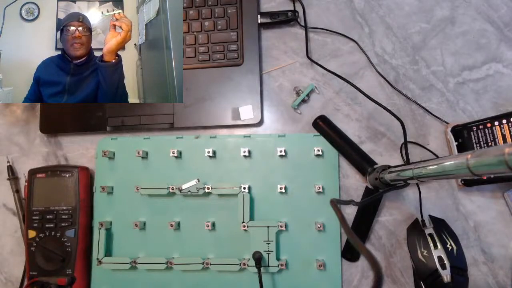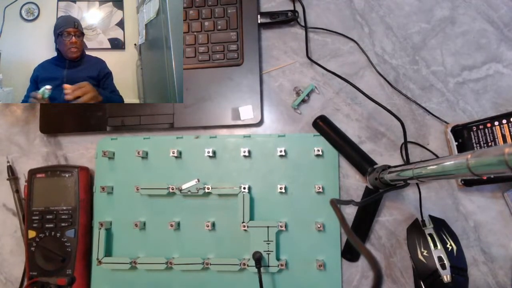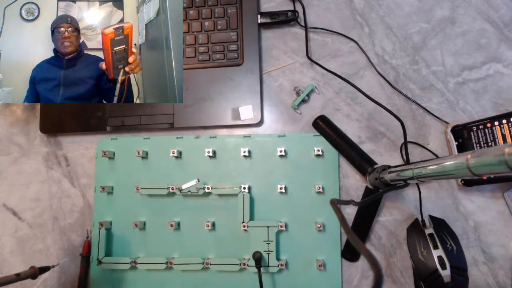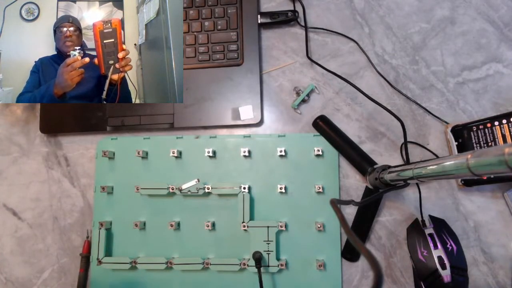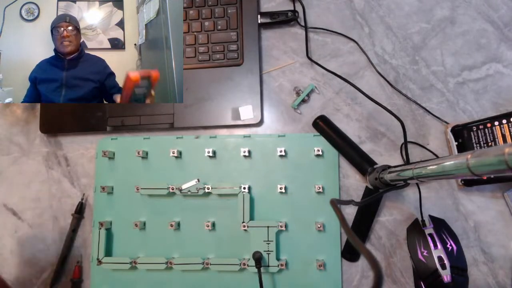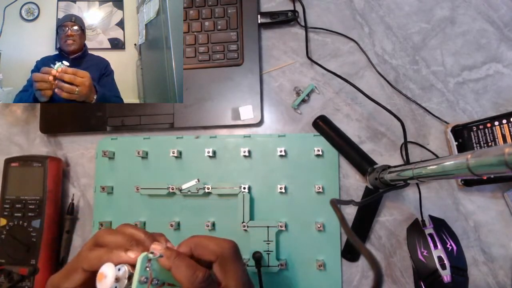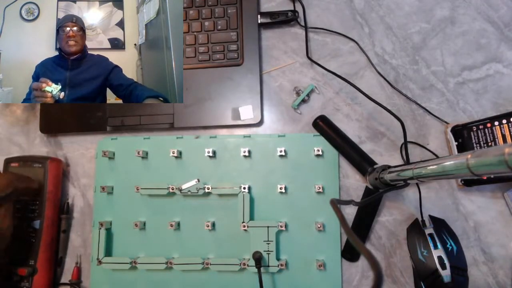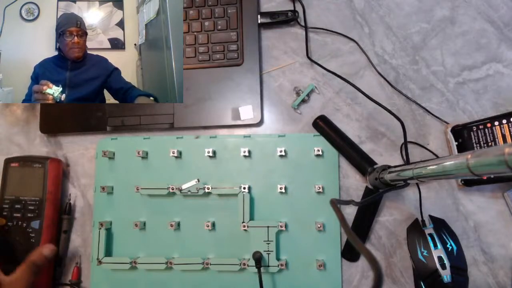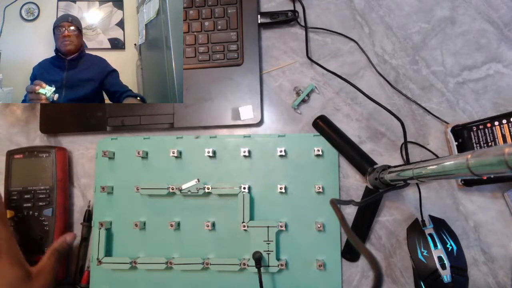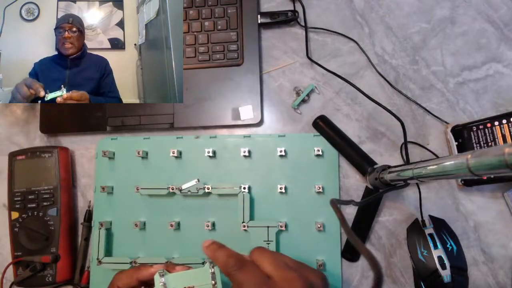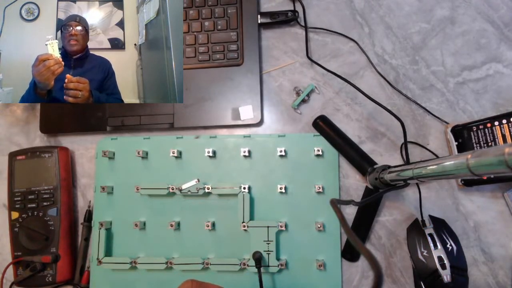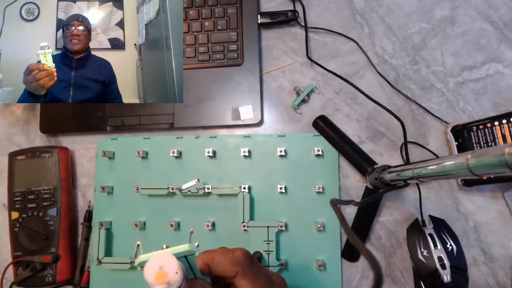Why? Remember, your meter has got a 9-volt battery. So whenever we check resistance, we disconnect the component, and then using the 9-volt battery that is in the meter, in your voltmeter or your multimeter, we send current around the circuit to make sure it's complete.